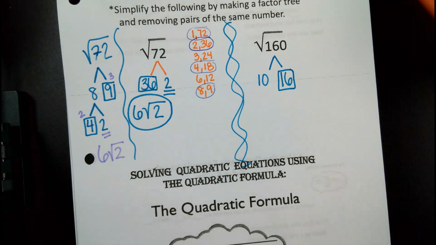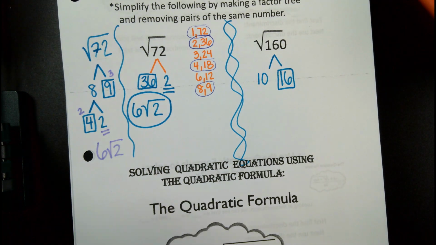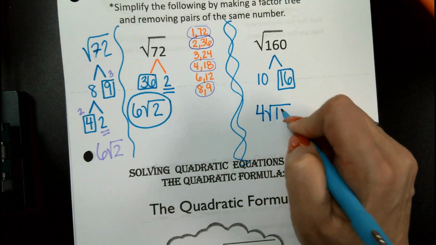Okay. Could I break down the number 10? But are either of those perfect squares? So it doesn't help us to break it down. Okay, the only time you want to break it down is if it can break down to a perfect square like this one over here did. What's the square root of 16? 4 comes out. What stays in? 10.